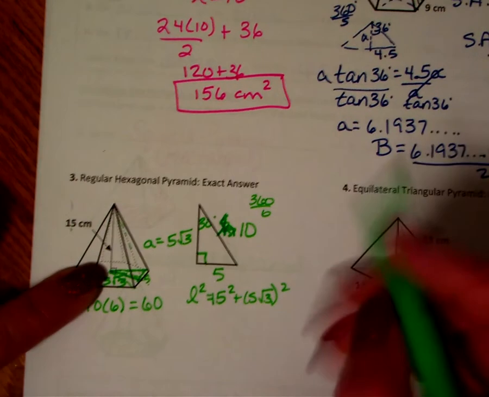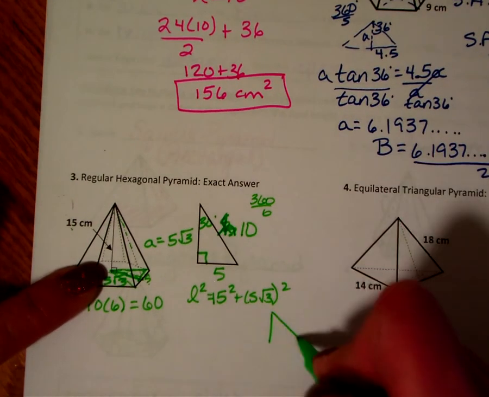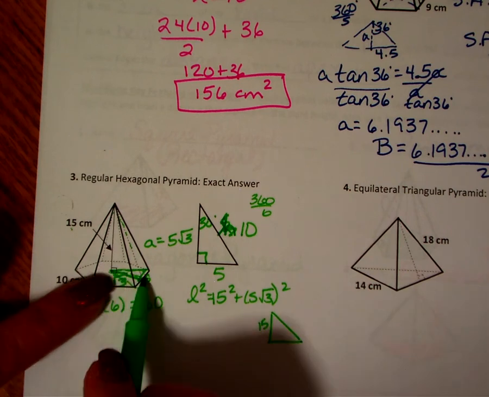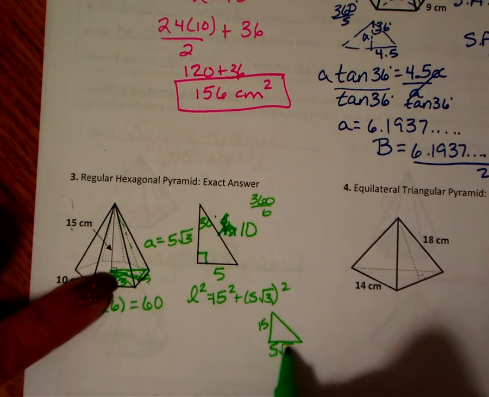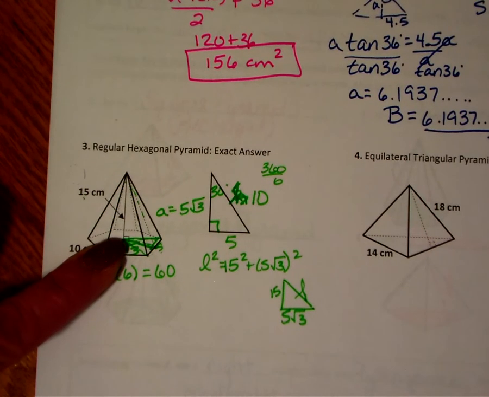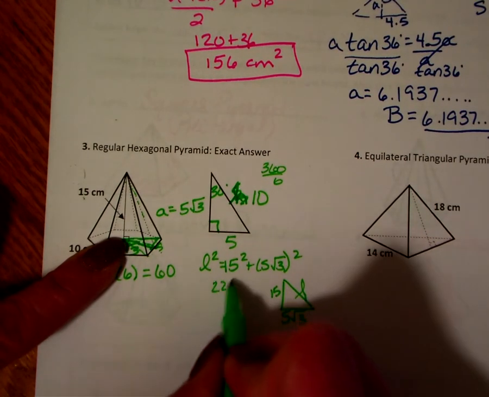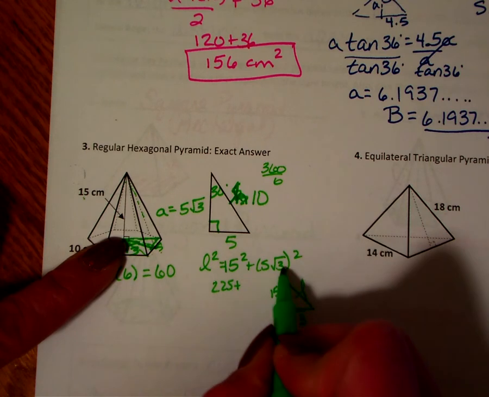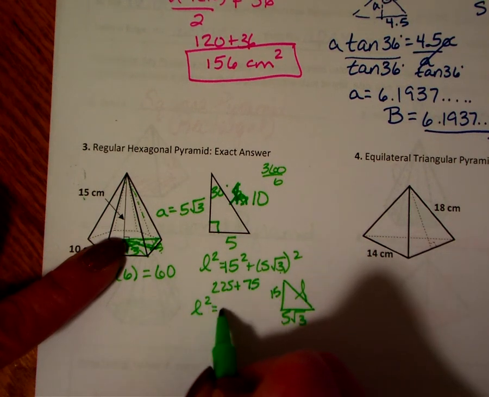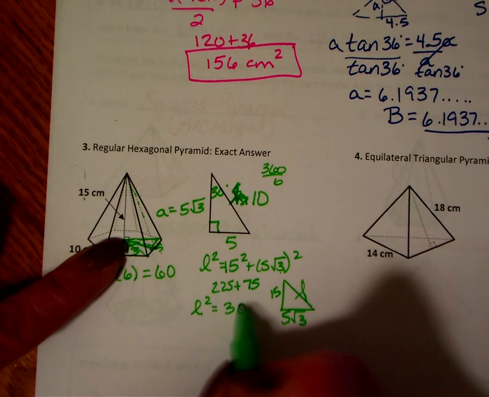See that second triangle in there? This is the one marked 15. This is my apothem that I just found as 5 square root of 3. So that's what I'm using now to find my slant height. So 225 plus 25 times 3. Remember, 5 squared is 25, square root of 3 squared is 3. So 25 times 3 is 75. So my slant height squared is 300.